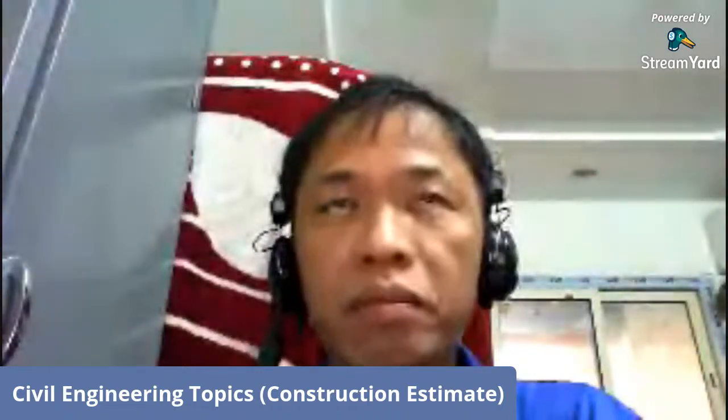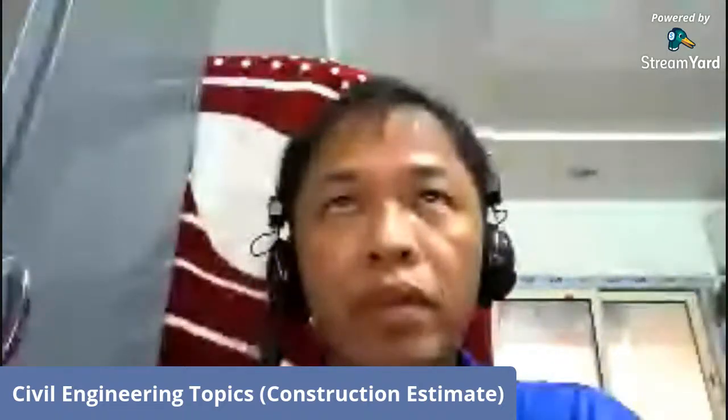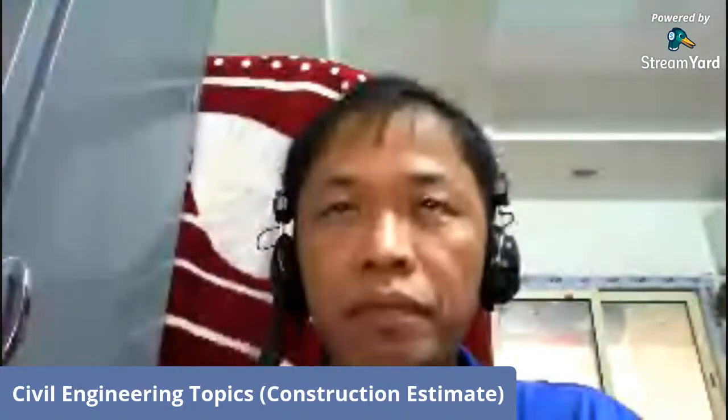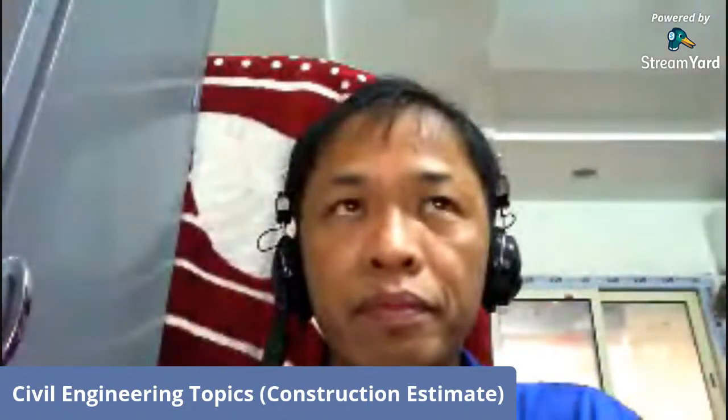So, itong topic na ito ay basic po ito na topic. Kailangan natin ito mag-estimate tayo ng minor na mga project. Halimbawa, kung magpagawa kayo ng fence around your house, so no need to hire an estimator. You can estimate by your own. And just follow this guide.